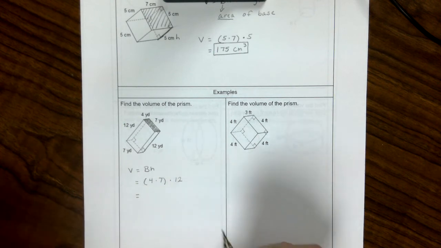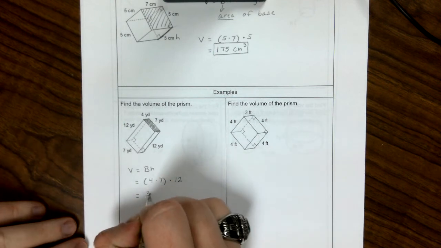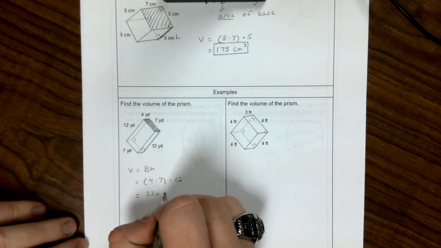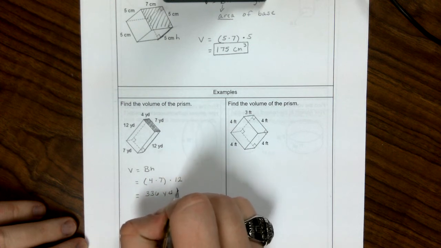Multiply it together. 4 times 7 times 12 is 336. This would be yards cubed.